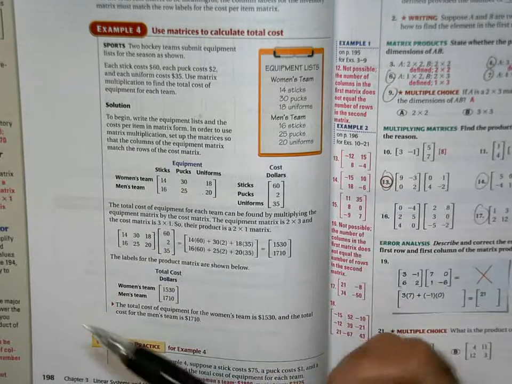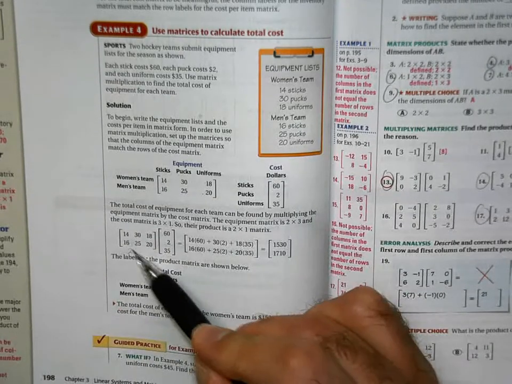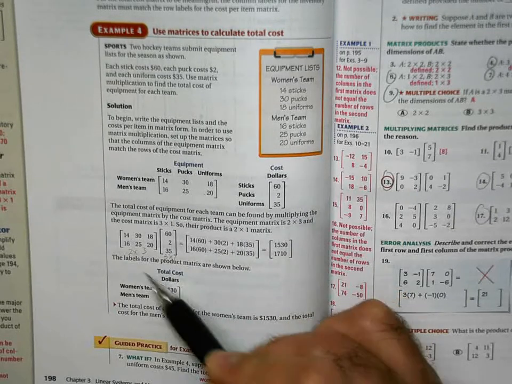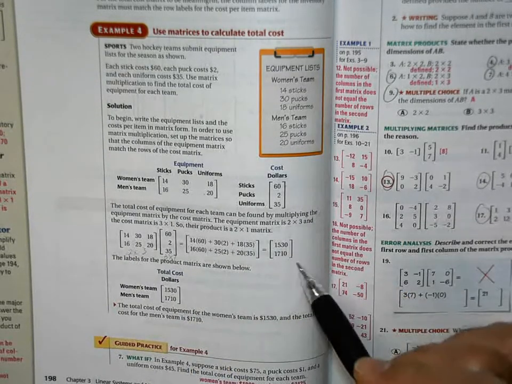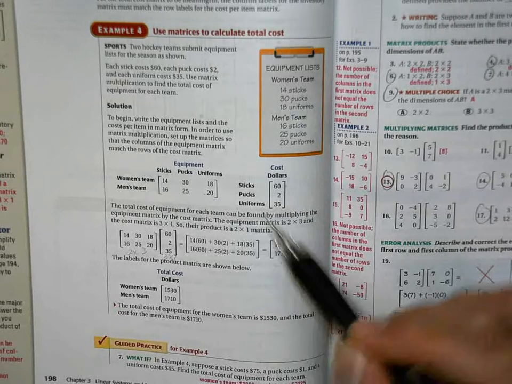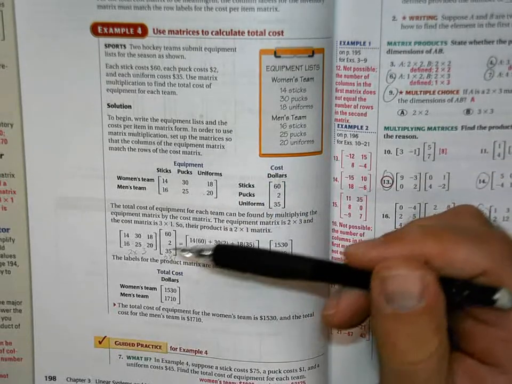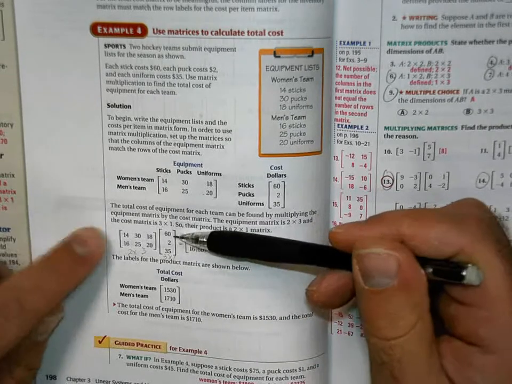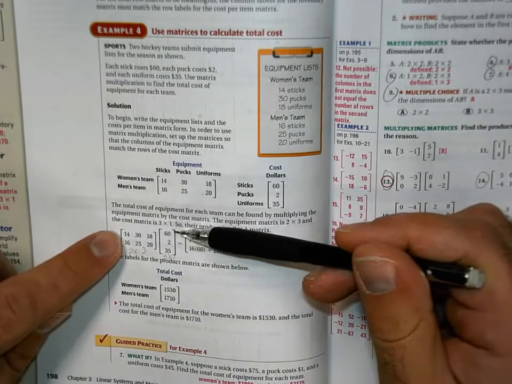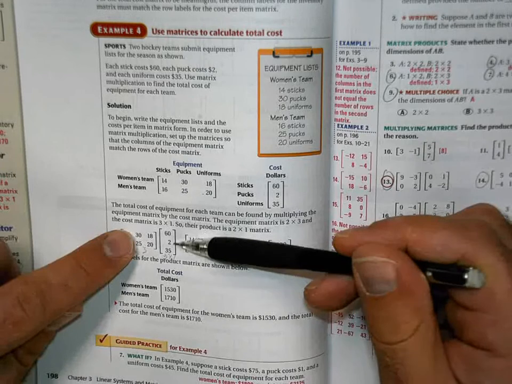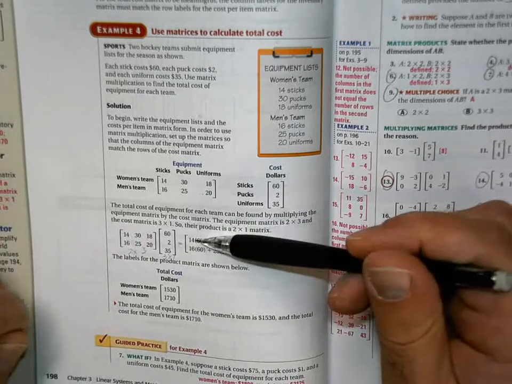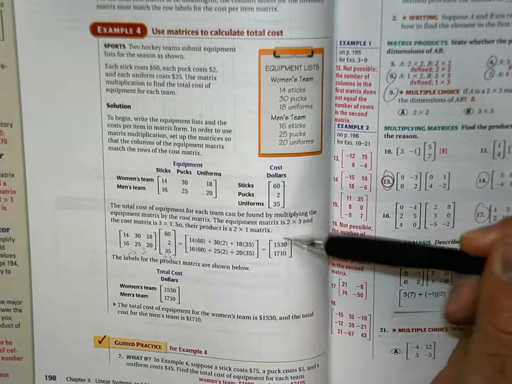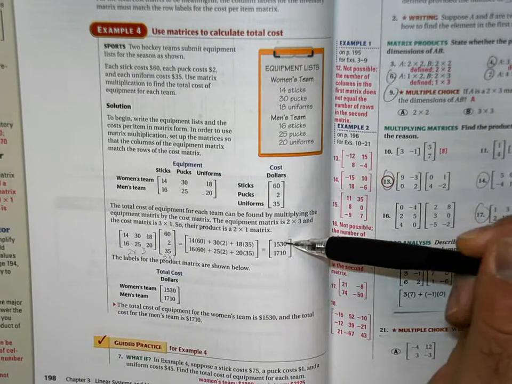We're taking a 2 by 3 and a 3 by 1, so the resulting matrix is a 2 by 1. Now one thing that this is different than any of the examples I did, this row times this column is 3 separate multiplications. 14 times 60, 30 times 2, 18 times 35. You have to add all 3 of those up to get your resulting matrix entry there.